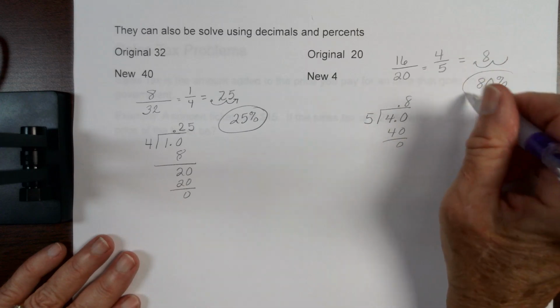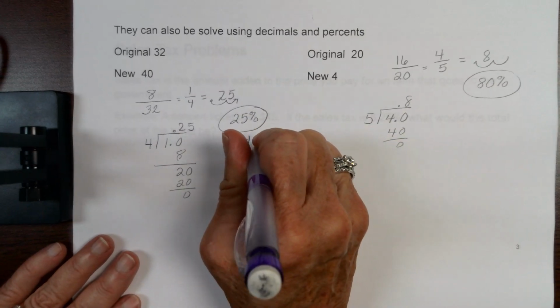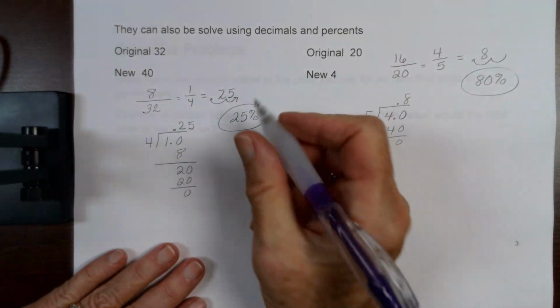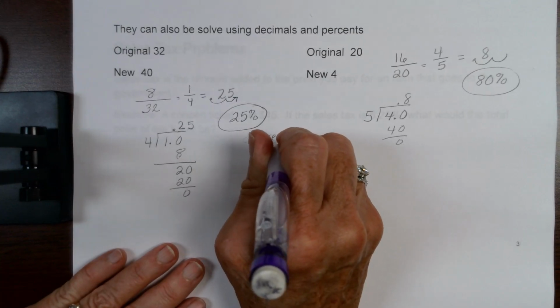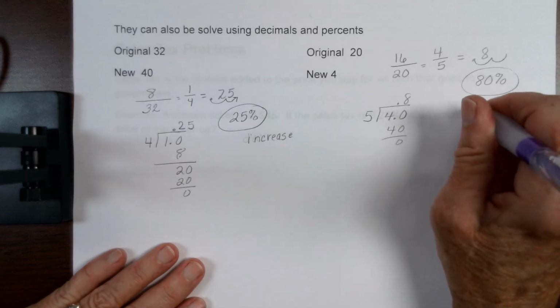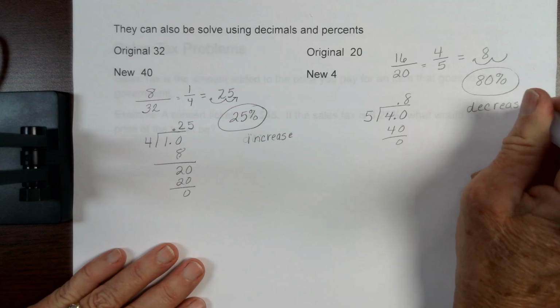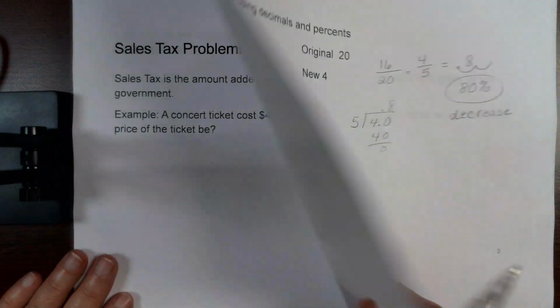Now, coming back over here, this one went up, so this is a 25% increase, because I went from 32 to 40. This one went down, so this is an 80% decrease. Okay. Those are percent of change.